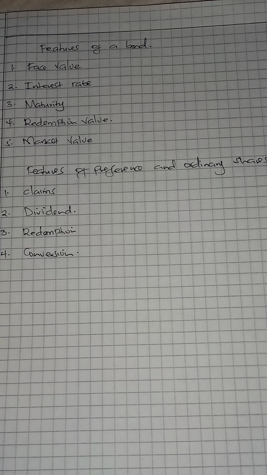The other one is about the maturity. Bonds have maturity. So with maturity, a bond or a debenture is generally issued for a specified period of time. It is repaid on maturity. So it could be a 1-year bond, maybe it's maturing in a year's time, 2 years, 3 years, 5 years, 10 years. So that's the maturity period.